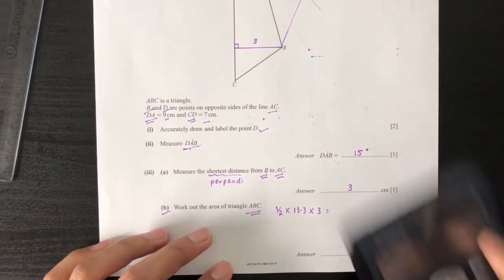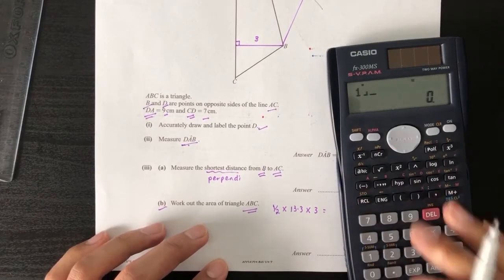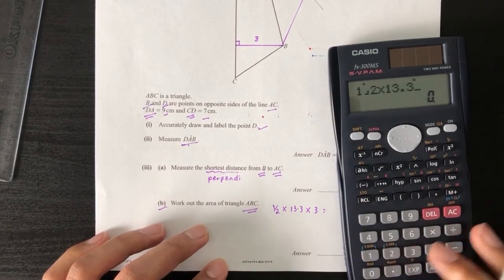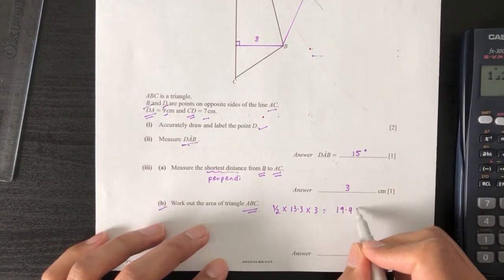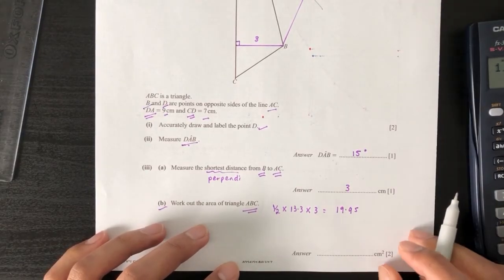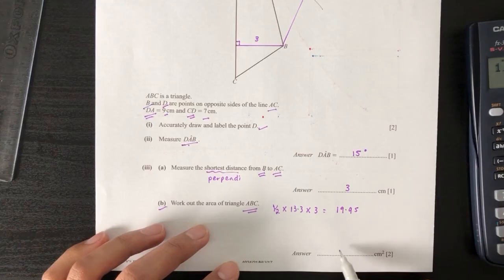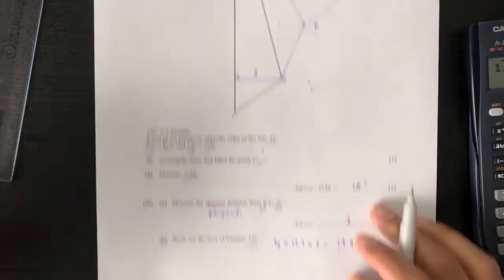So what is that answer? So half times 13.3 times 3, that'll be 19.95. So 19.95 will be the area of this triangle. You can write it correct to 3SF. This will be the answer for part A.